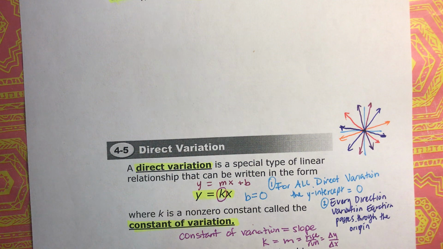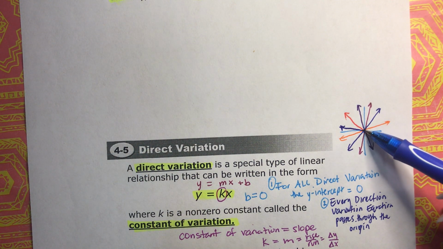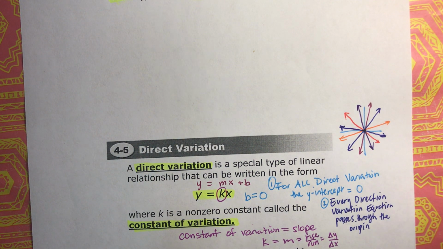And you know that that y-intercept is 0, but you also know that because it goes through the origin, the x-intercept is also 0. So let's go ahead and look at some different problems.